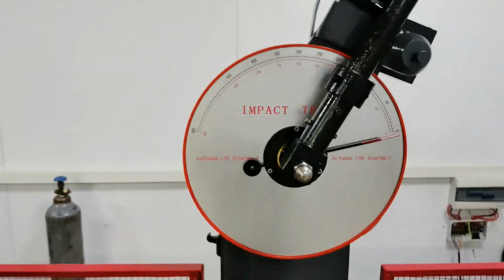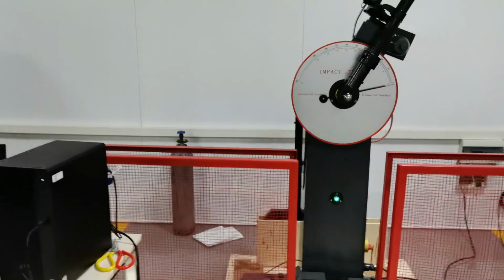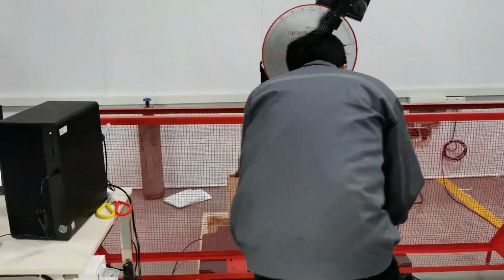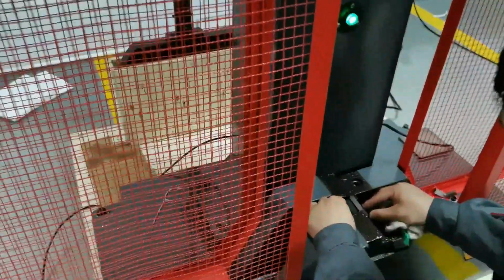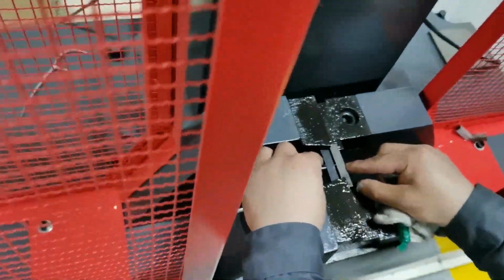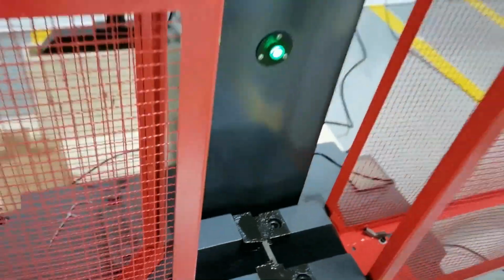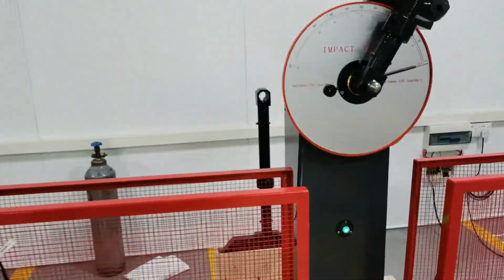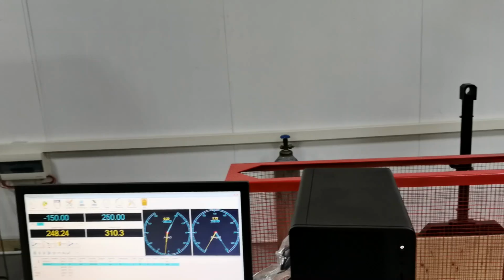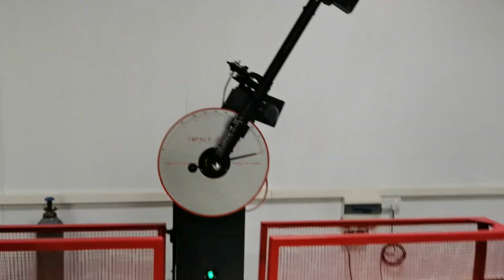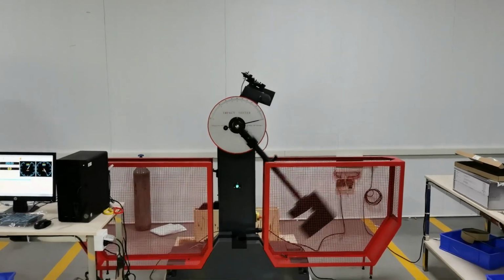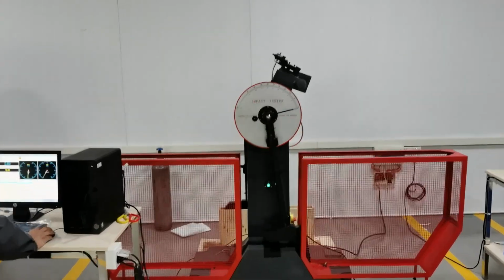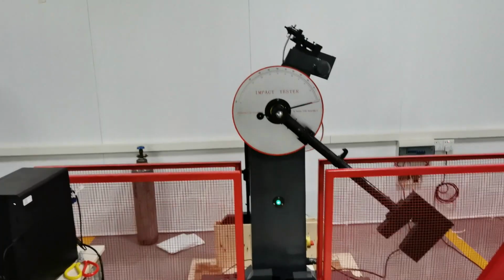And to do the second sample, usually we need to do 3 times for the same sample. Now it's the second sample, and pin back, and then impact. Boom. Okay.